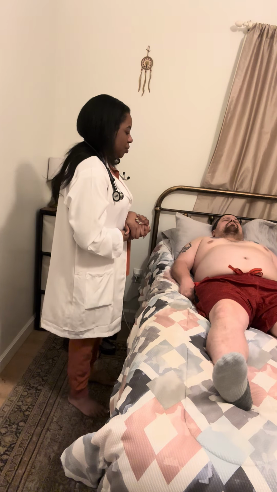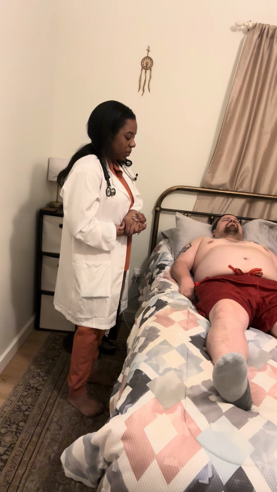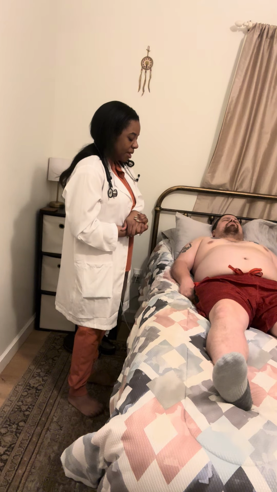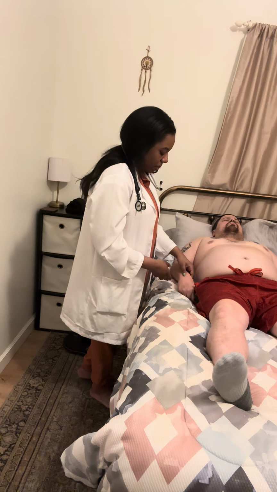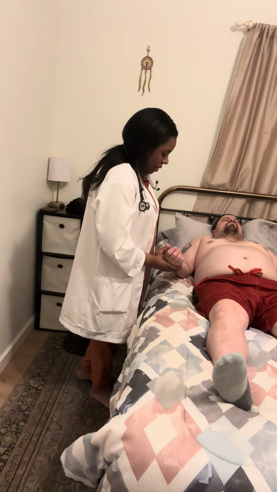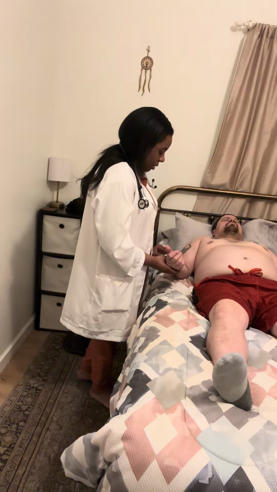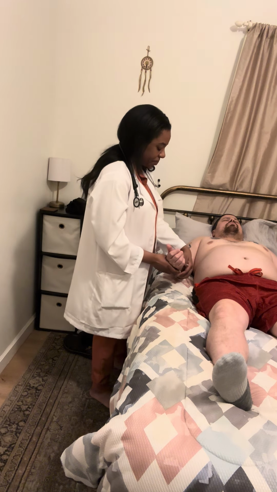To begin, I would locate the patient's radial artery. To do that, I would go to the flexor area under the patient's wrist.